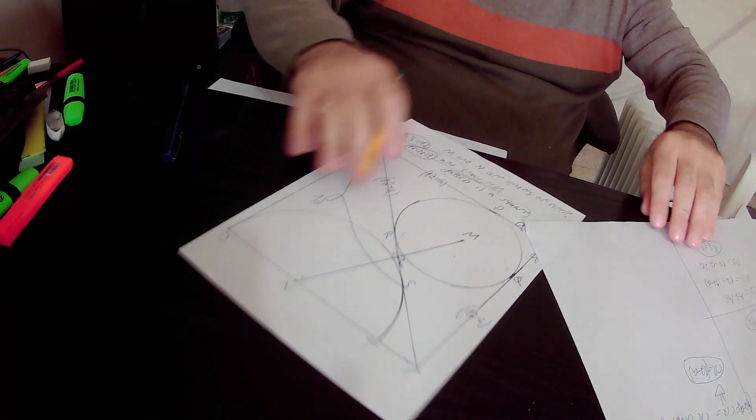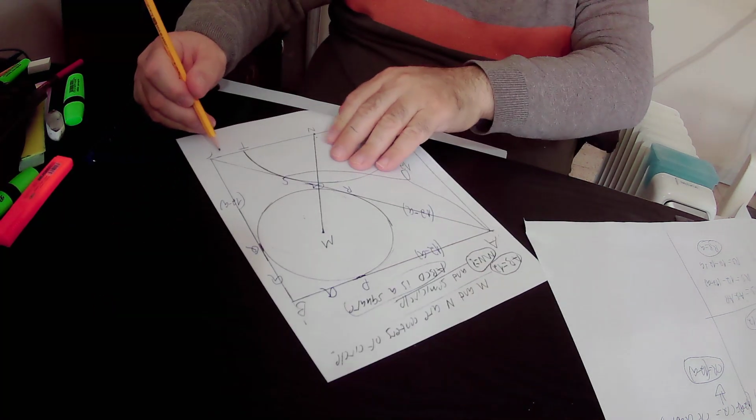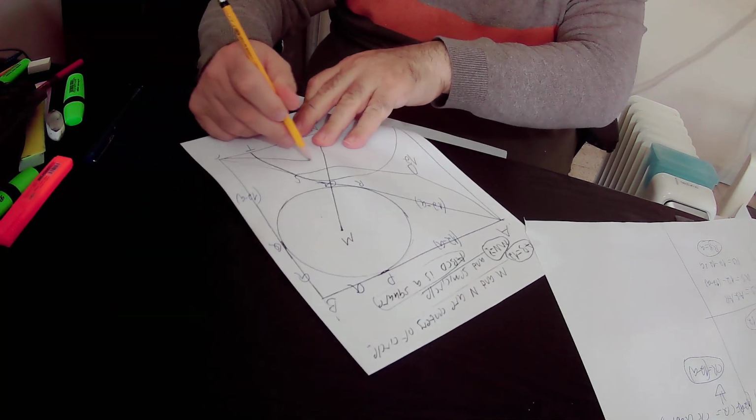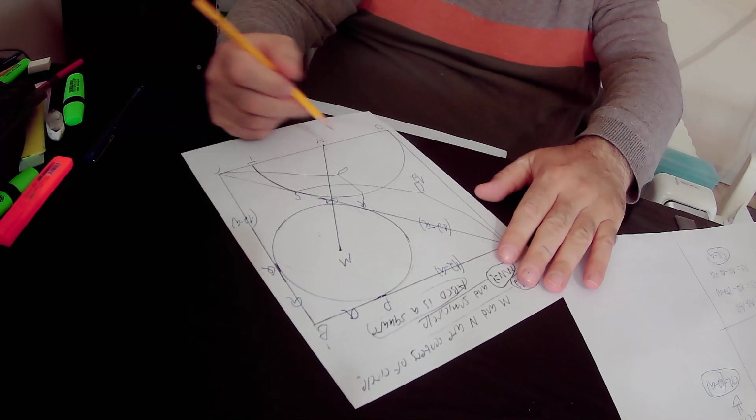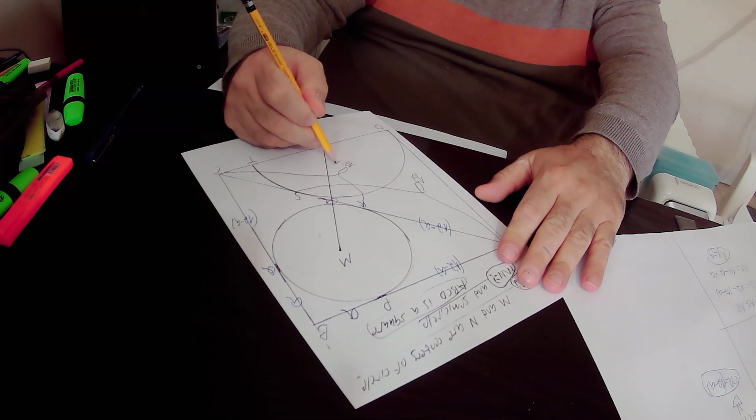So we write down here that CR is equal to 12 minus A.